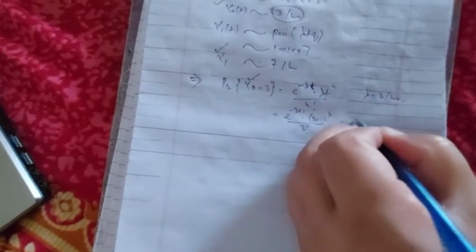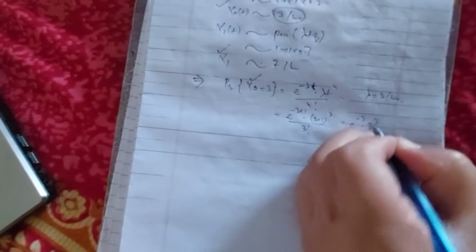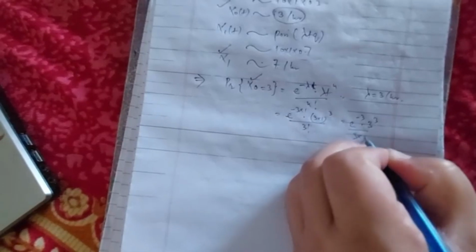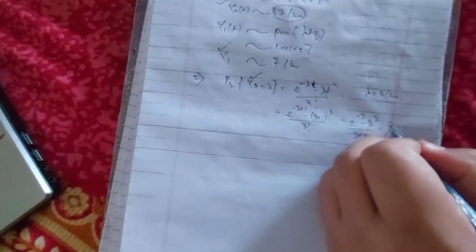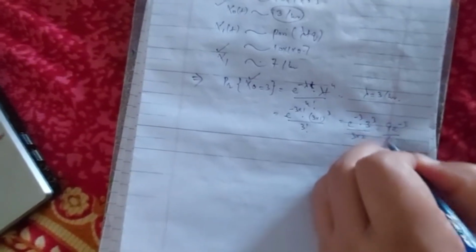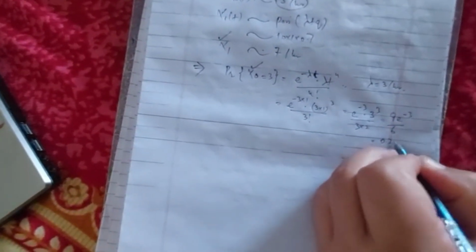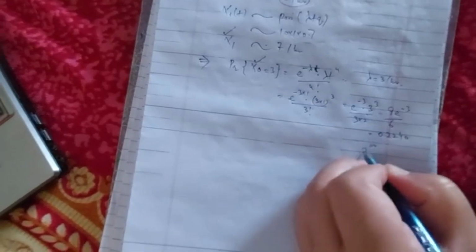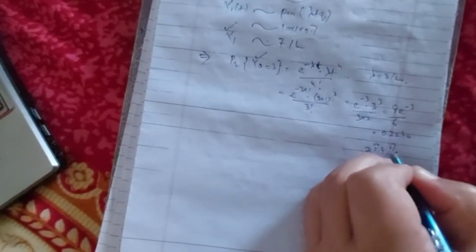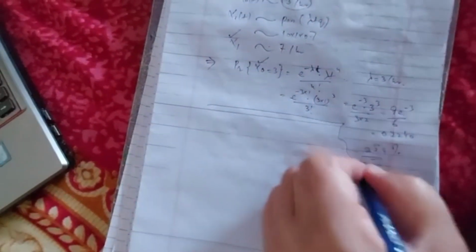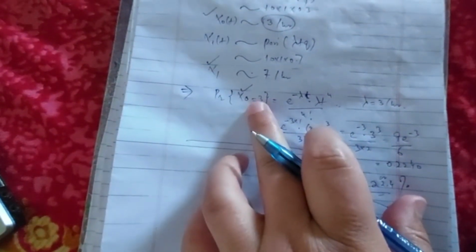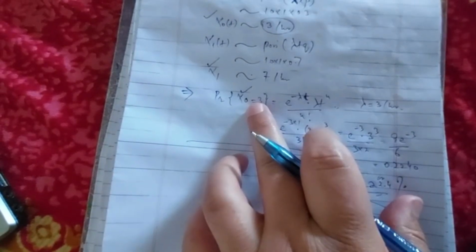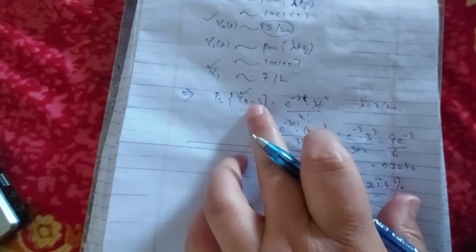So it will be equal to e raised to the power minus 3 times 3 cubed divided by 3 factorial, which is 3 into 2, equal to 6. So 9 e raised to the power minus 3 divided by 6 will be equal to 0.2240, or 22.4% chances that 3 people enter the store in the first hour and they are buying something.